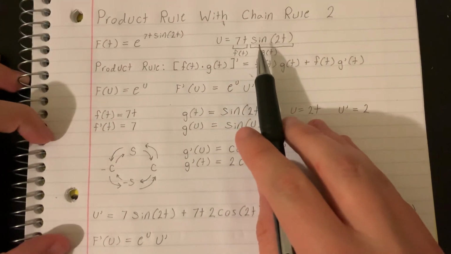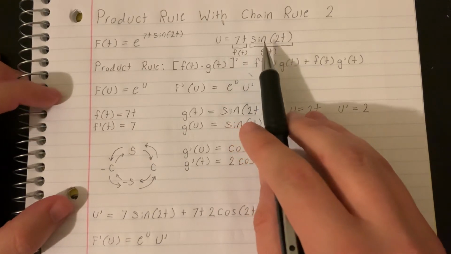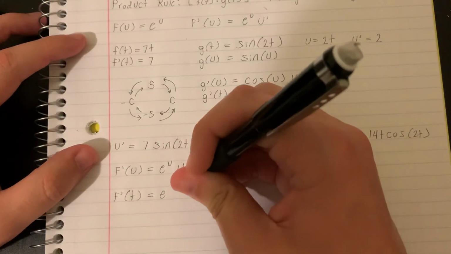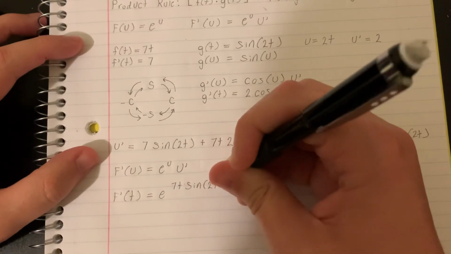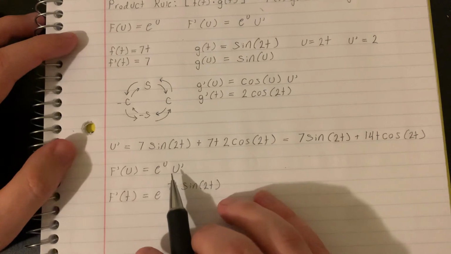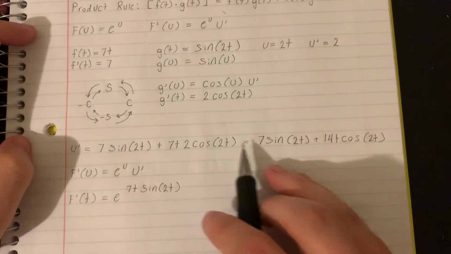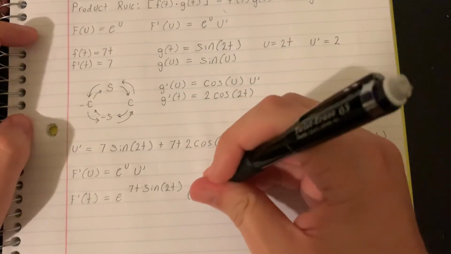So e to the u, what was our u? This is our u. So e to the u means e to the 7t sine of 2t, times u prime. So this right here times all of this over here. So let me put a left parenthesis here and rewrite our u prime.